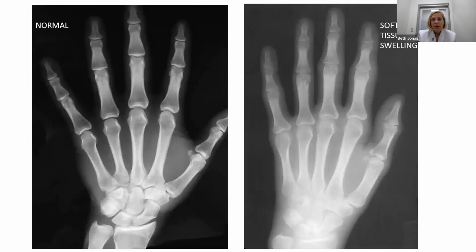So here's an example. On the left, we have a normal hand radiograph, and I encourage you to just look at a lot of normal films, because unless you know what normal is, you're not going to know what abnormal is. So on the left, we have a normal plain radiograph: no soft tissues look normal, the alignment is normal, the bone density is normal, the joint widths are normal, and there's no erosion. I know I went through that fast, but we're going to do a lot of that.